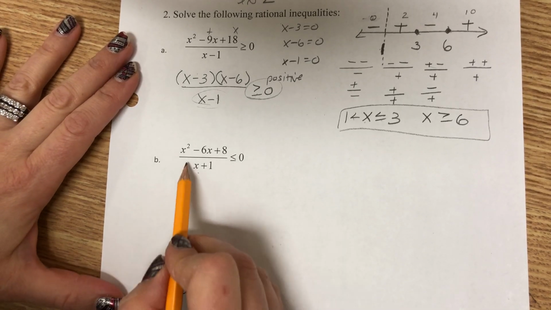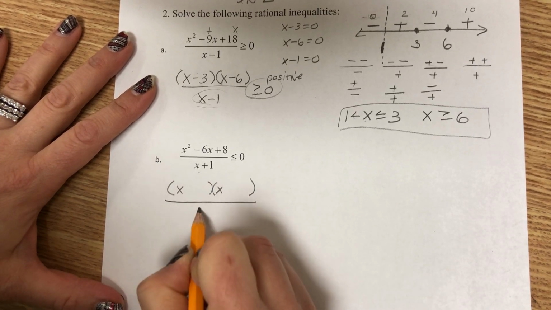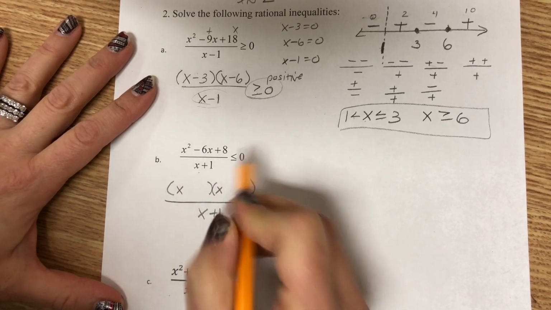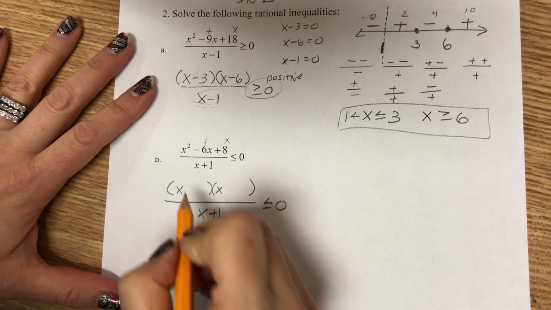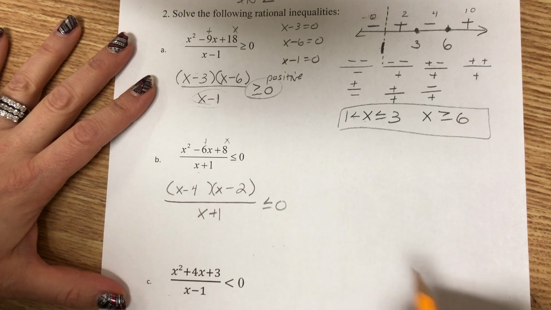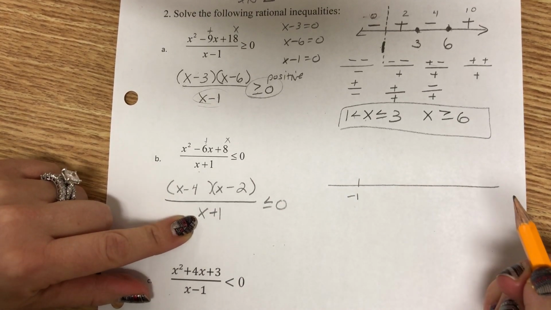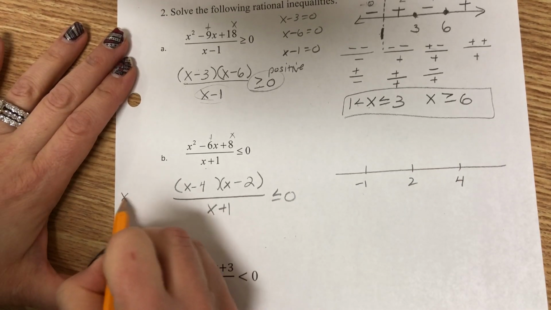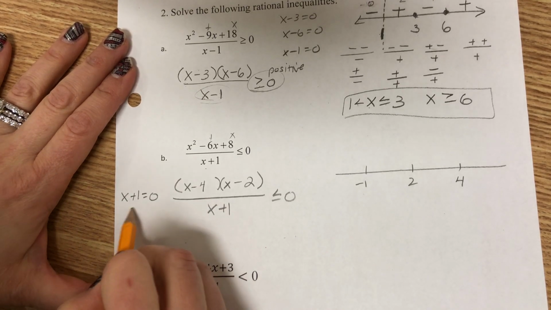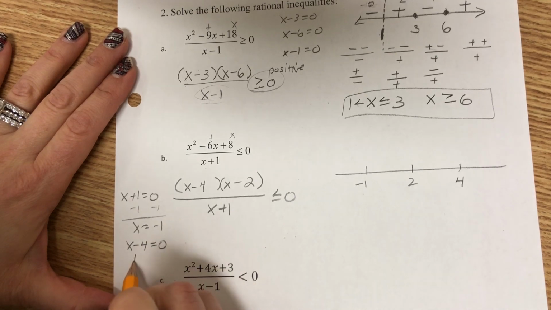And do the same process for b. The numerator factors. So what multiplies to 8 that adds to -6 is going to be -4 and -2. So the denominator is at -1 and then 2 and 4. You set each factor equal to 0 to solve for your number line.